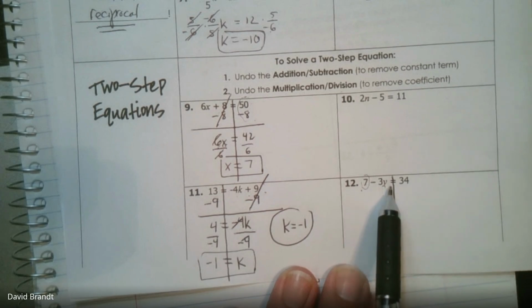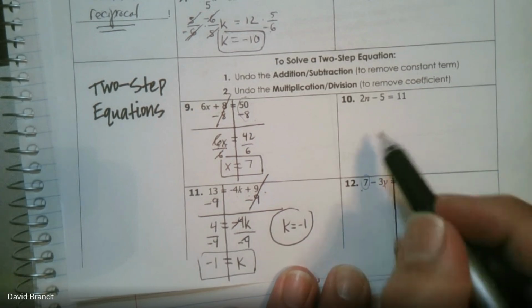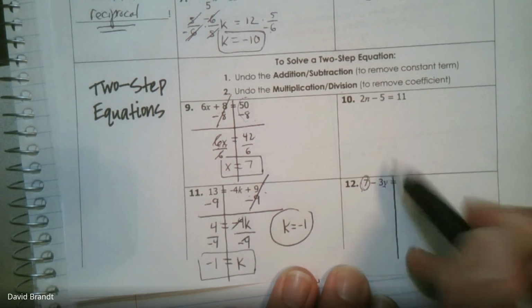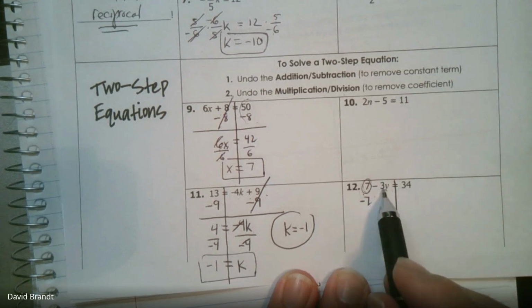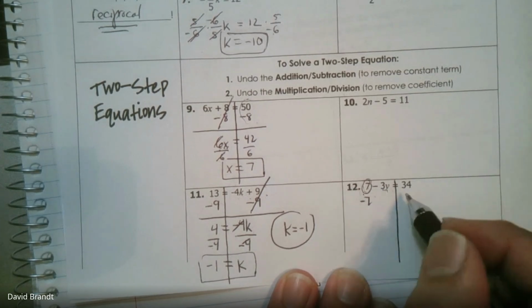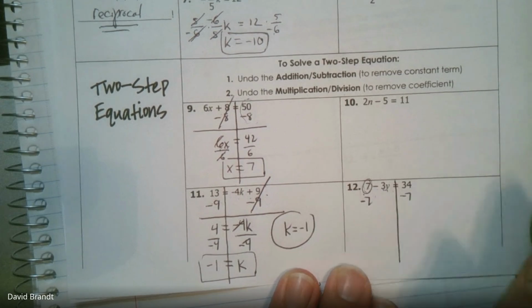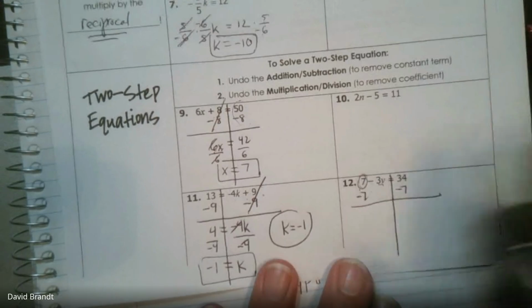The negative belongs to the 3, not the 7. So how do you get rid of a positive 7? Answer, you have to subtract the 7. Remember, the negative belongs to the 3, not the 7. Whatever you do to one side, you do to the other. All right? Cancel the 7s.